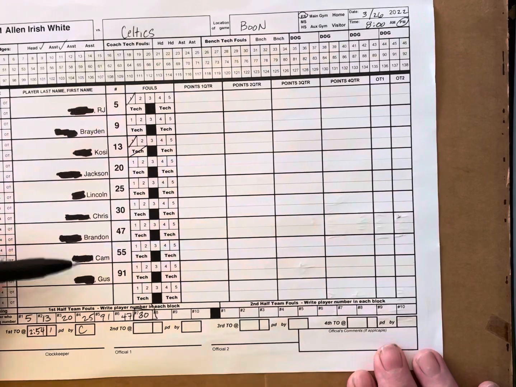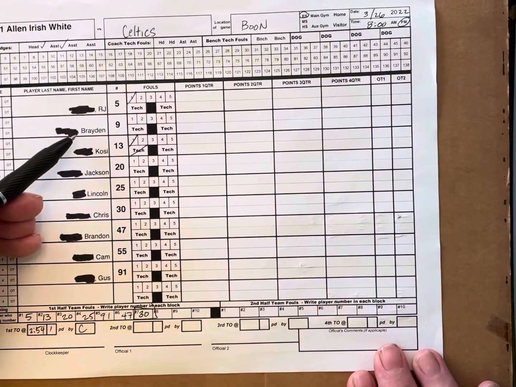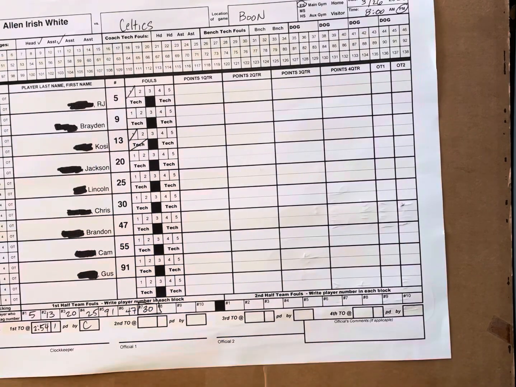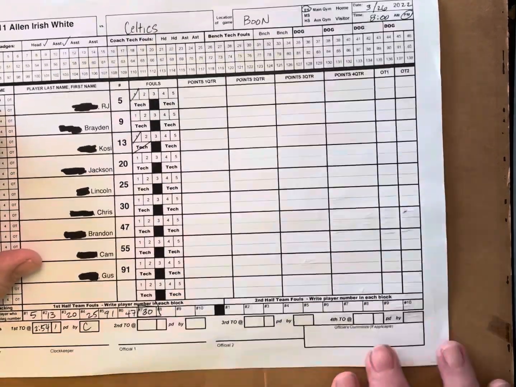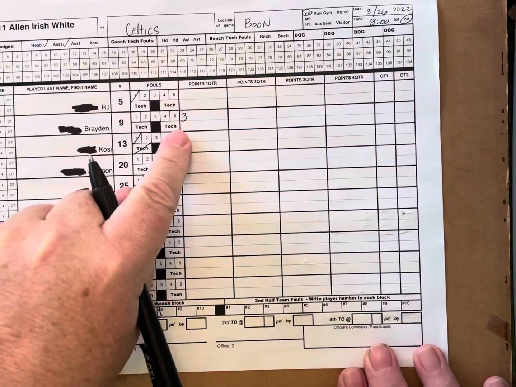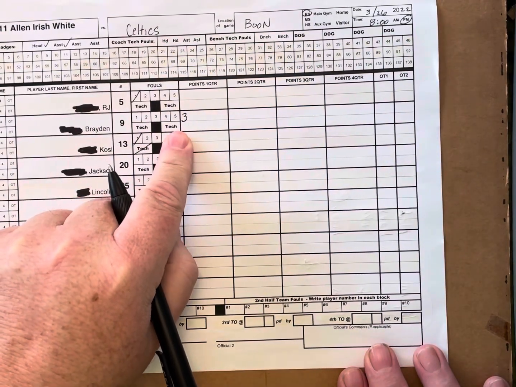So as we're going along the game, let's assume that Braden made a 3-pointer. The referee is going to hold up white 9, 3 points, right? What we will do here is we will list the 3-pointer as a 3 in the first quarter, okay?